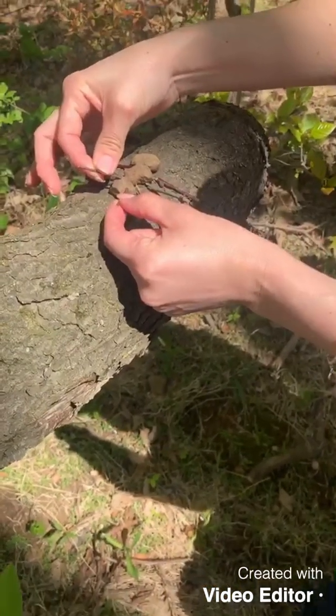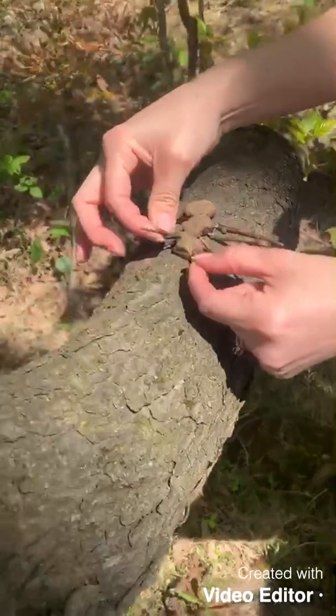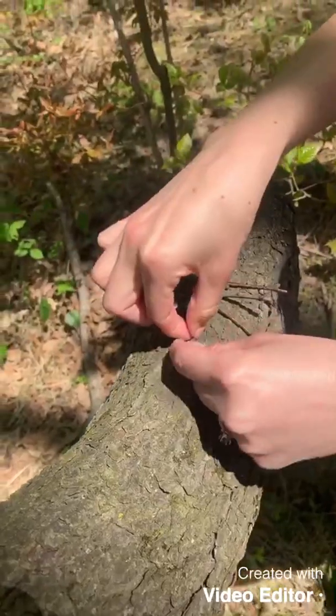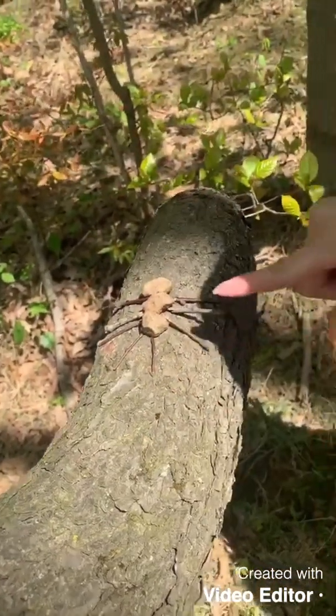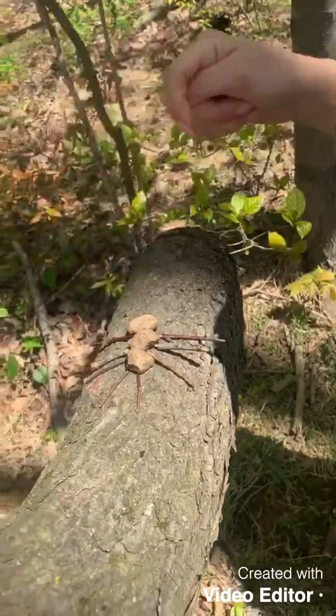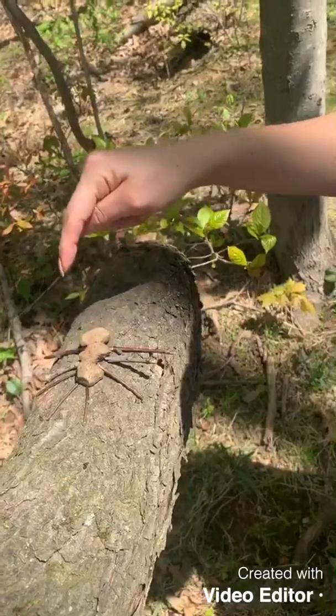Okay, remember, it has one antenna here on this side, one antenna on that side, and then it has 6 legs. Let's count the legs, okay? It has 1, 2, 3, 4, 5, 6, and it has 3 body parts. 1, 2, and 3.